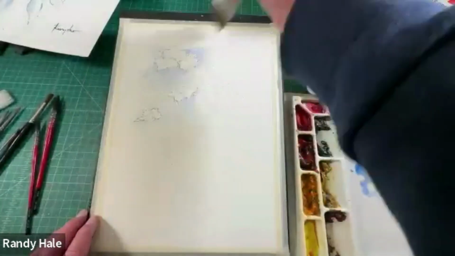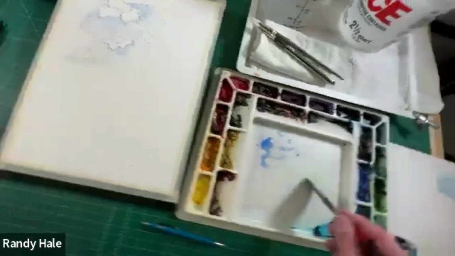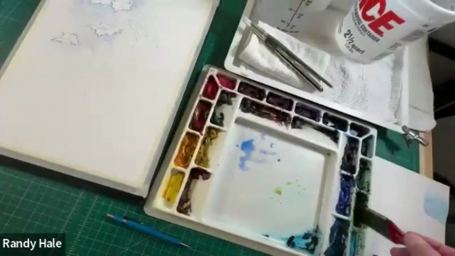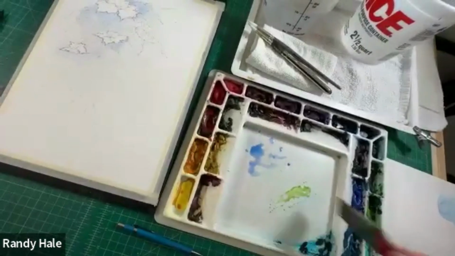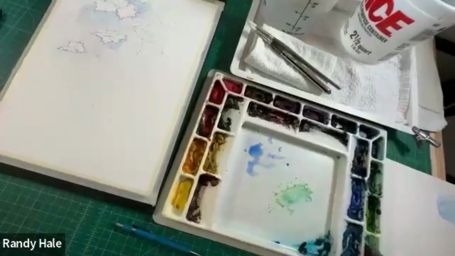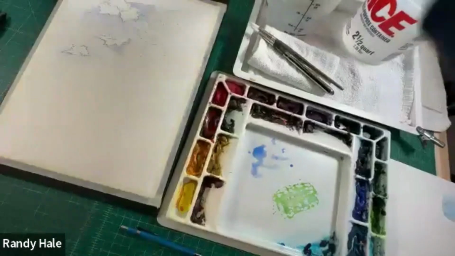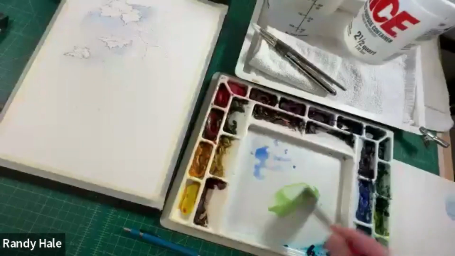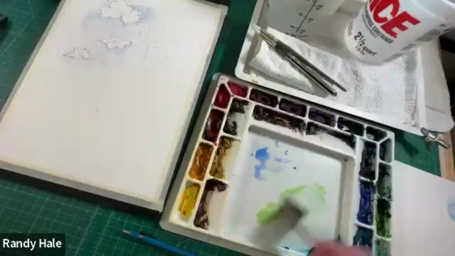I'm just going to throw a little bit of water on there and pick up a little bit of a leaf green. Here, you can kind of see it's a very warm, light green value. Maybe add just a touch of this cobalt teal turquoise or horizon blue, depending on what brand you're carrying. But you can see it's a nice warm green.